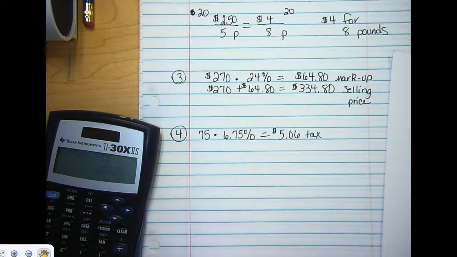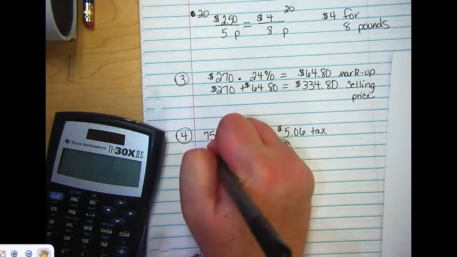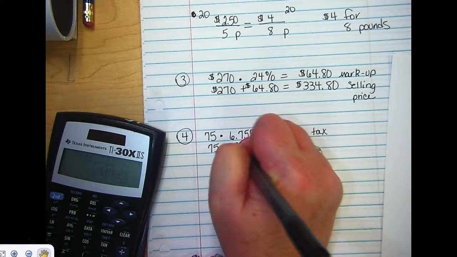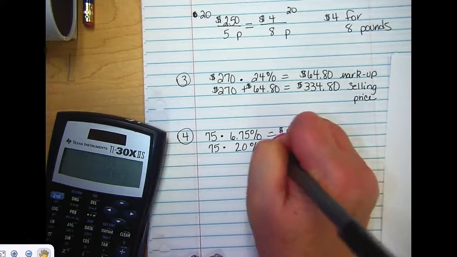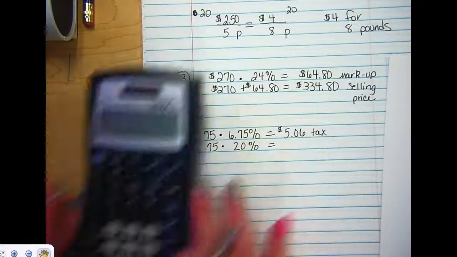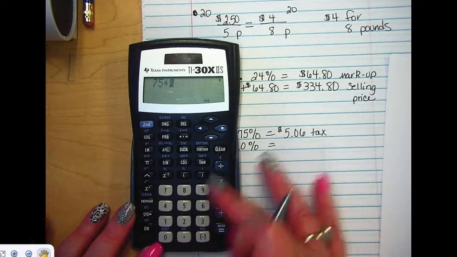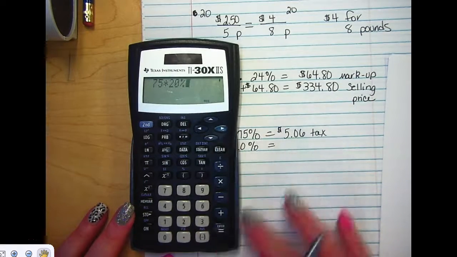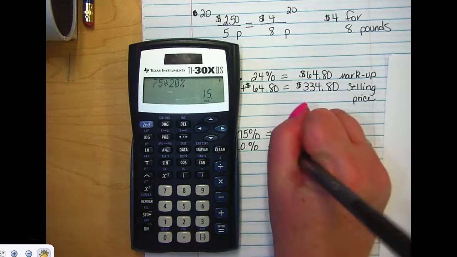20% of what? What number? Of the $75 or of the $5 tax? It's of the $75. We're paying 20% tip on the cost of the grooming. So it's $75 times 20%. And we get $15 tip.